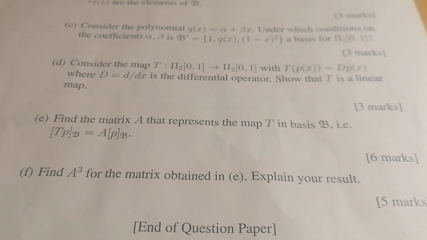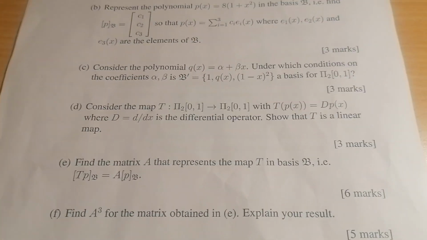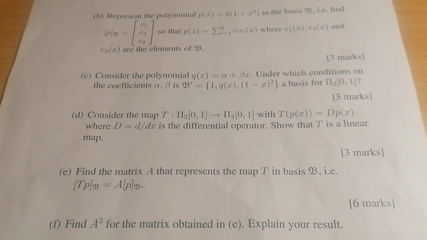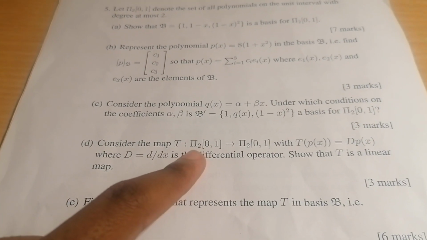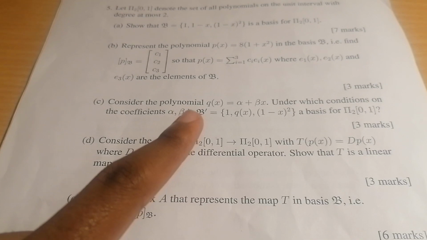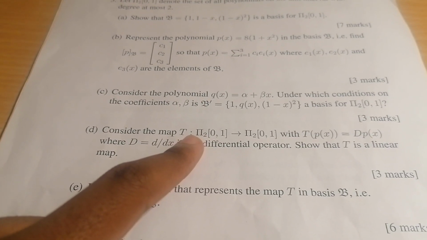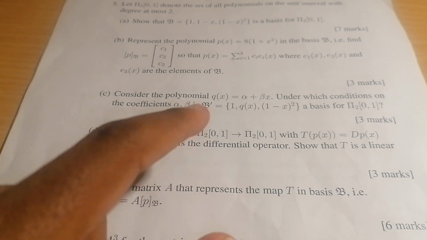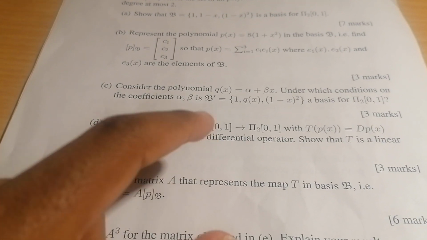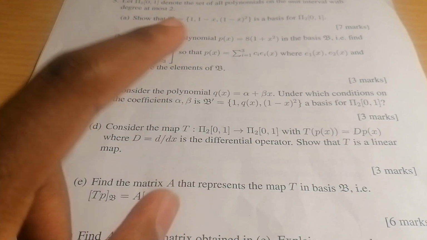I just realized something. Okay, so, oh, that's annoying. Basically, I just remembered this is the polynomial space of degree no greater than 2. I used general polynomials like alpha plus beta x. I did not include the x squared power there.